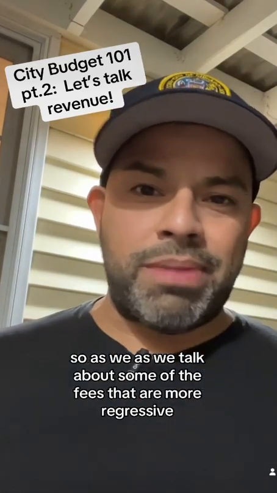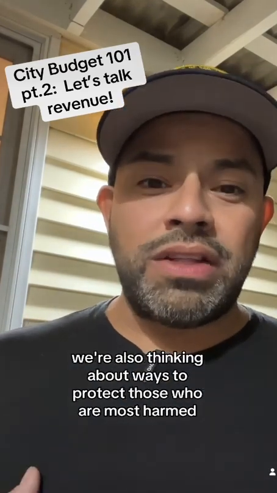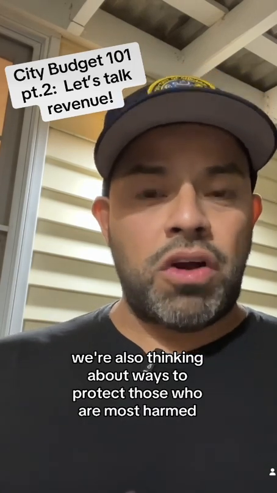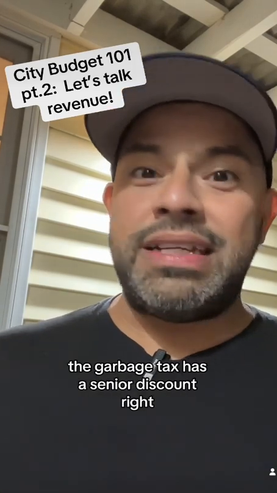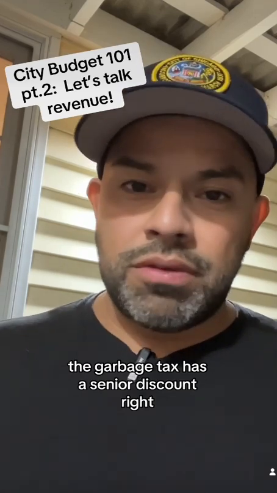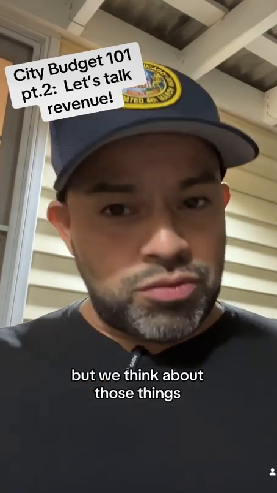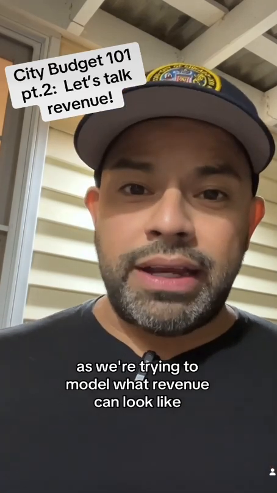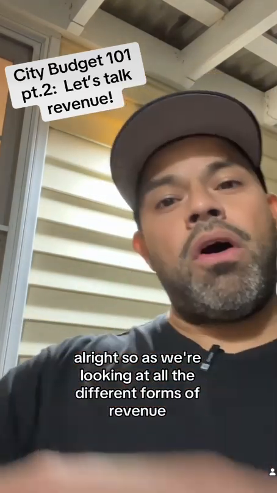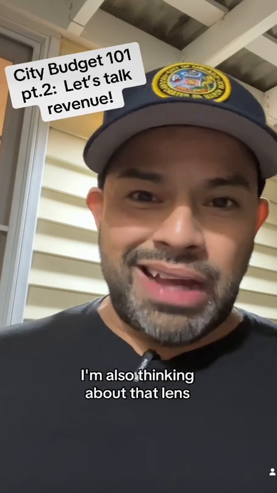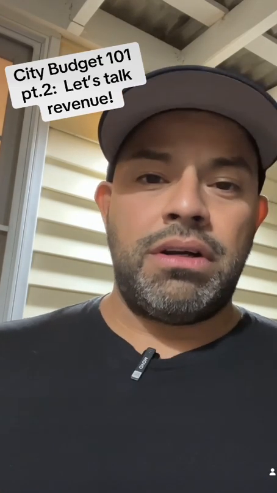So as we talk about some of the fees that are more aggressive, we're also thinking about ways to protect those who are most harmed. So for example, the garbage tax has a senior discount, right? A senior pays half of what everyone else would. But we think about those things as we're trying to model what revenue can look like. All right, so as we're looking at all the different forms of revenue, I'm also thinking about that lens.